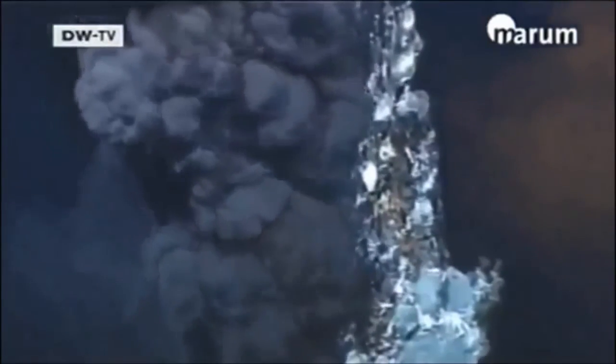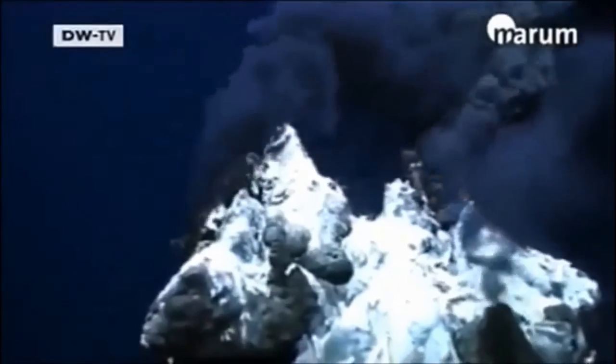It's impressive. I can't put it any other way. It's a fascinating landscape, and you can't compare it with anything you know on the Earth's surface.